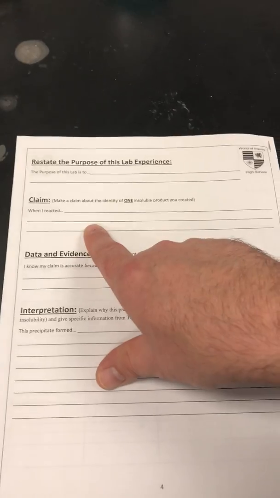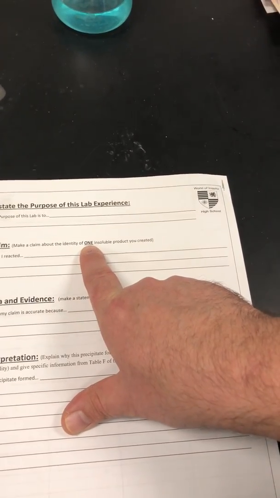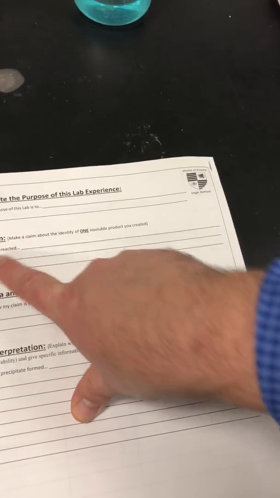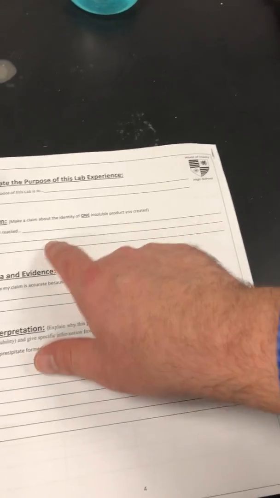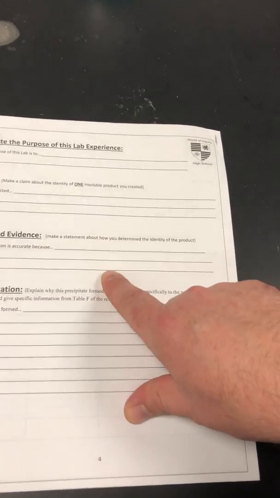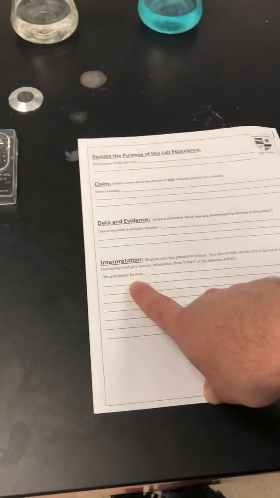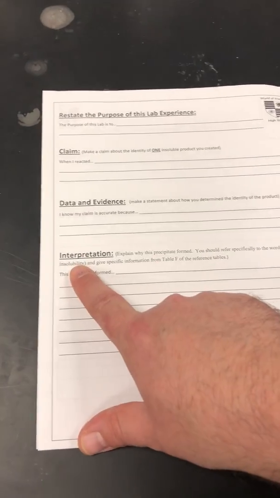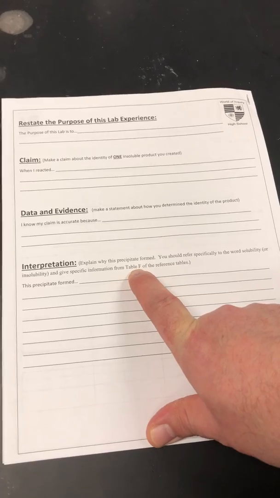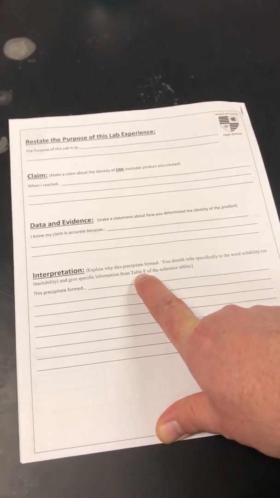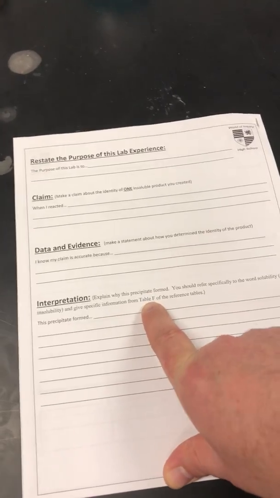Restate the purpose. Claim: pick one that made a precipitate. When I reacted this chemical with this chemical, I created this and this. This particular one was the precipitate. I know it was accurate because, what did you see in the well plate? And then your interpretation needs the word solubility or insolubility, and use evidence from Table F. So all hydroxides are insoluble except when they're with group 1 ions. My hydroxide was not with a group 1 ion, therefore it was insoluble. Some kind of a statement like that.